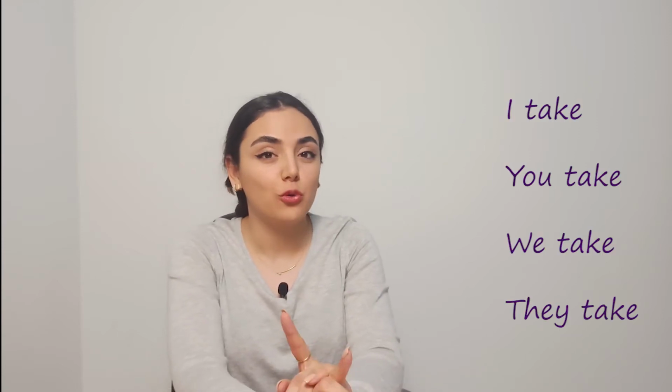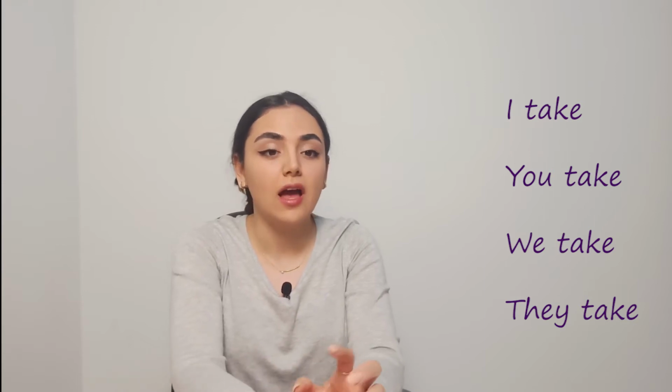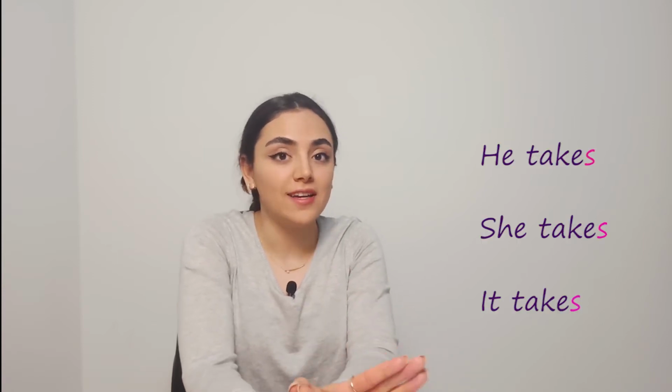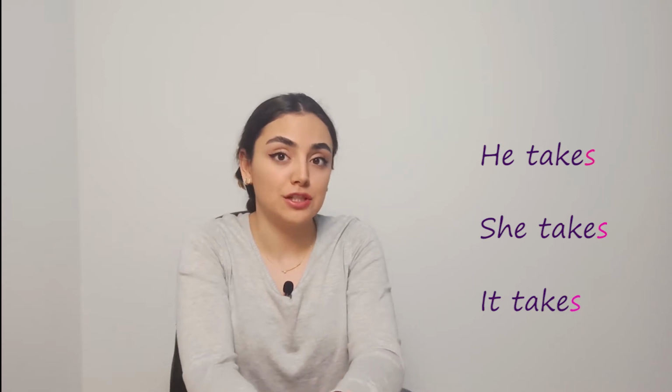To do this, we are going to explore the different ways that the present simple tense can be used in English. Now let's take a look at the grammar. The simple present tense is simple to form. Just use the base form of the verb. Look at this example. I take, you take, we take, and they take. But in the third person singular, we add an S at the end of the verb. Like, he takes, she takes, and it takes.